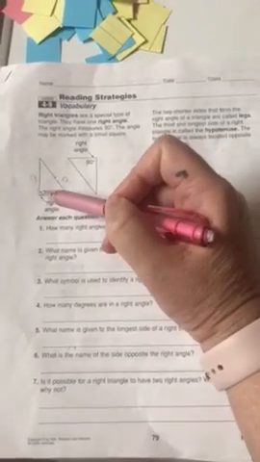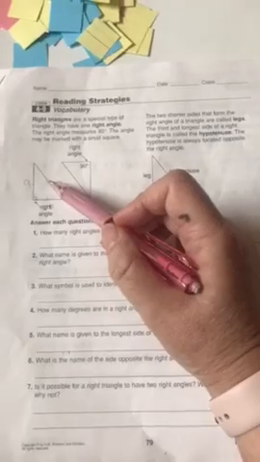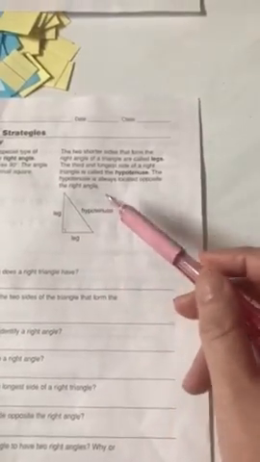Once students have come up with the Pythagorean theorem and it's been explained, it's time to review before we move on to applying the theorem practically. So review what it means, what kind of triangle this is. It's a right triangle because of that right angle. The hypotenuse is across from it. The two legs, leg, hypotenuse. Review that, make sure students understand, and then you can ask the questions.